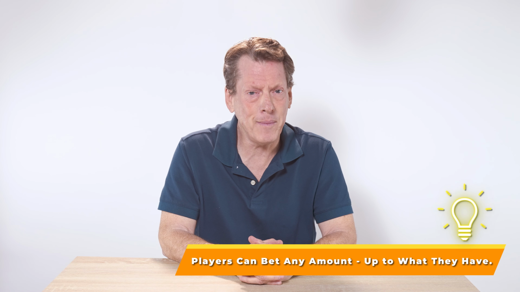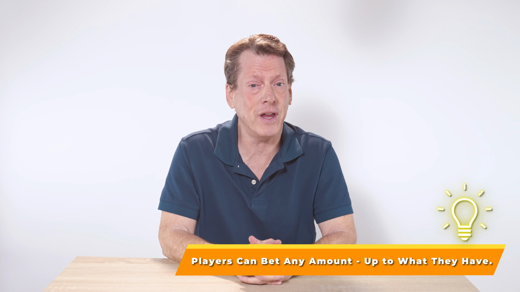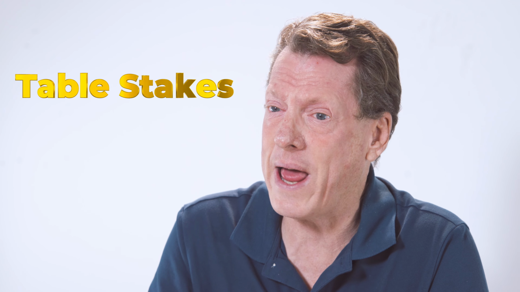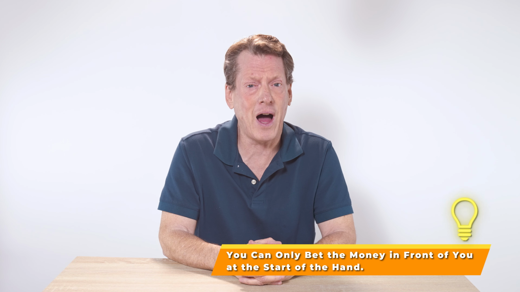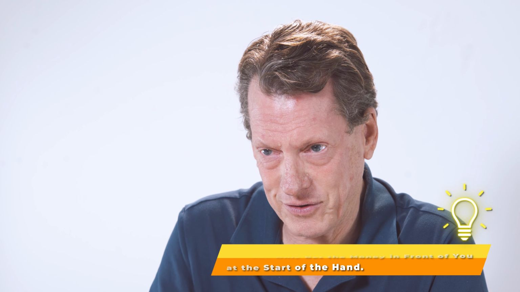That's really a misnomer because outside of a few crazy games by millionaires, players tend to be limited to betting the amount they have in front of them at the start of the hand. That limit is known as table stakes, since they are playing only for the stakes they have on the table when the hand begins.